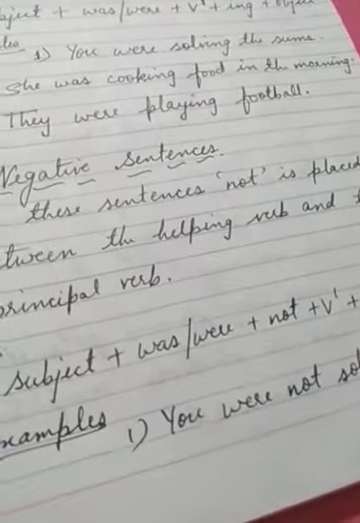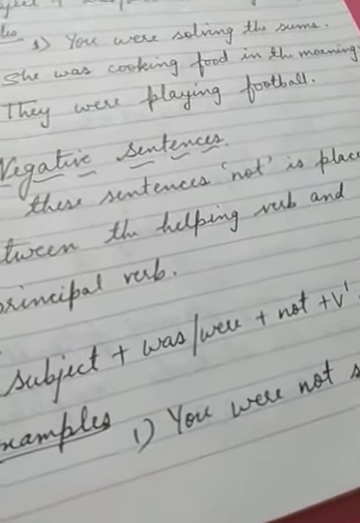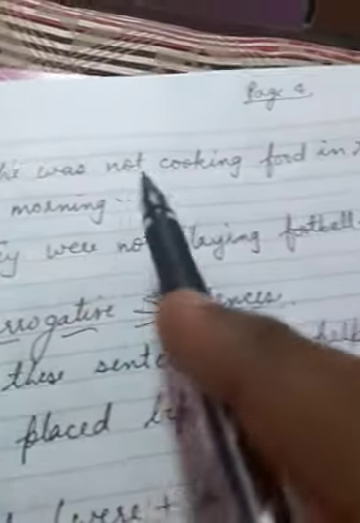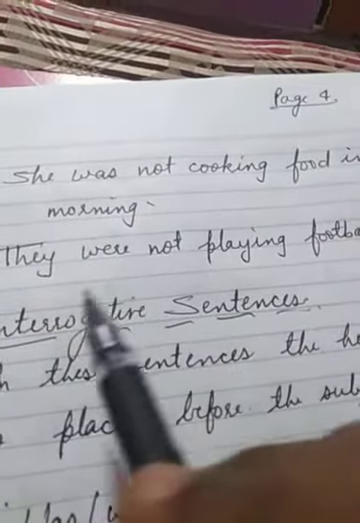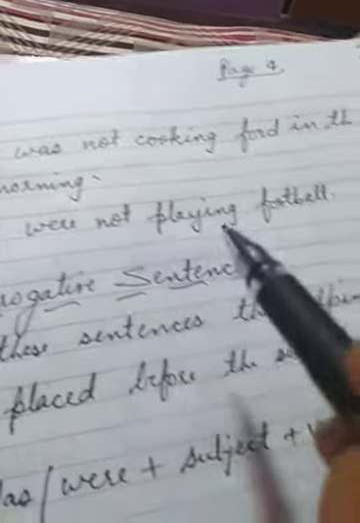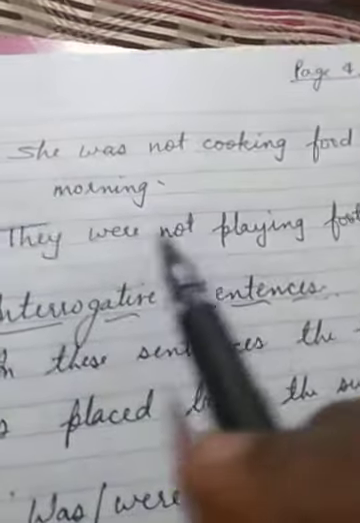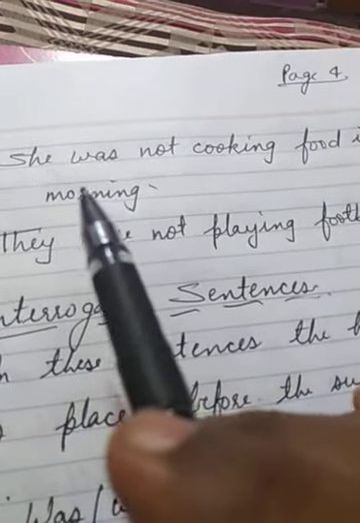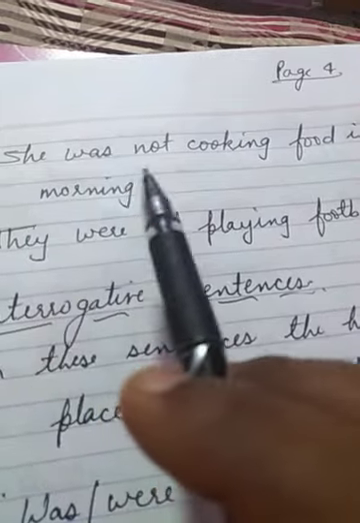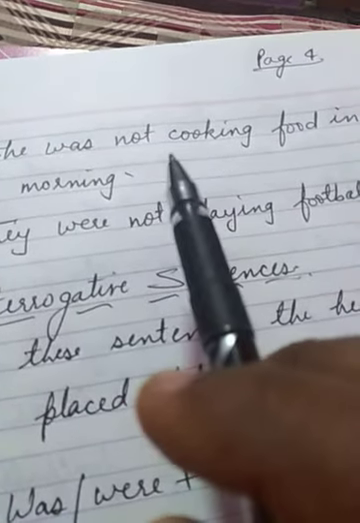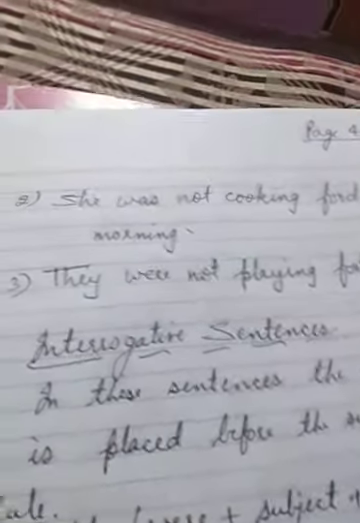Now example: you were not solving the sums. So we will take the same example for negative. Now next example is: she was not cooking food in the morning. They were not playing football. So if you notice, we will write not after the helping verb and before the main verb.